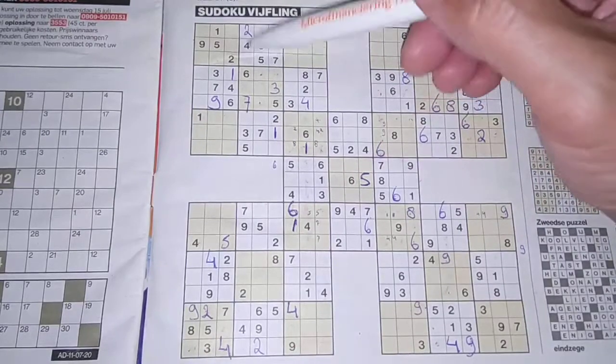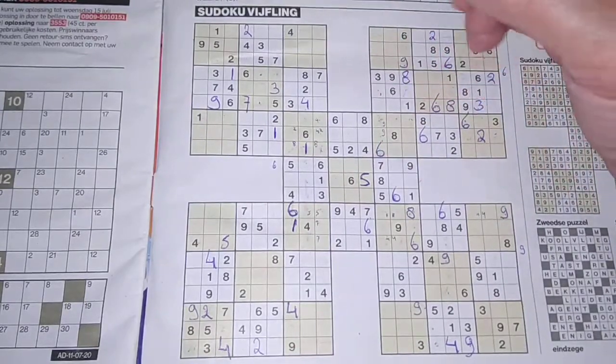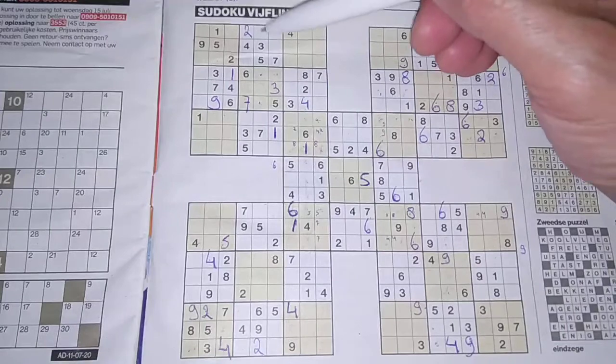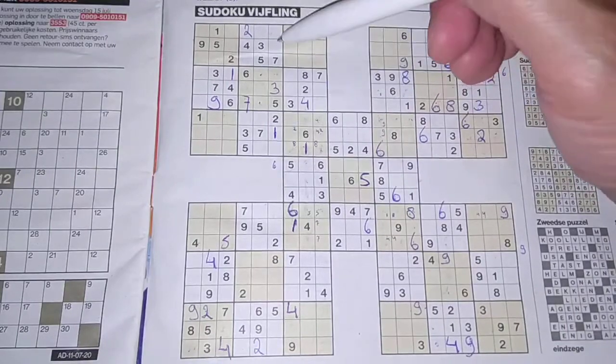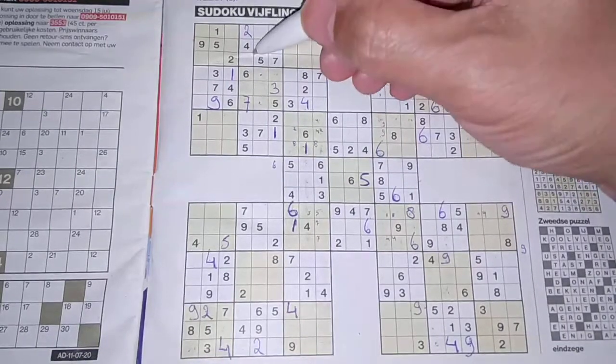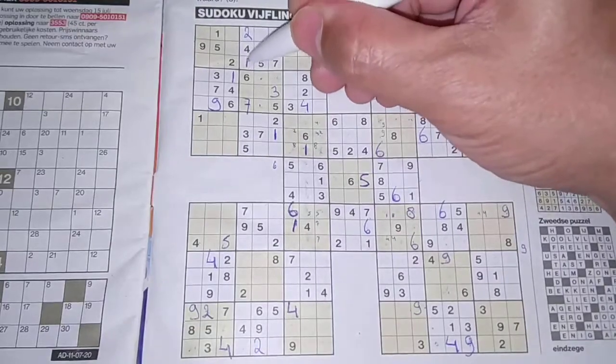In this big square, 4 missing numbers. One of the missing numbers is a 1. We see here 1. No 1 in these 2 boxes. There 1, no 1 in those 2 boxes. 1 box left, so the 1 should be there.